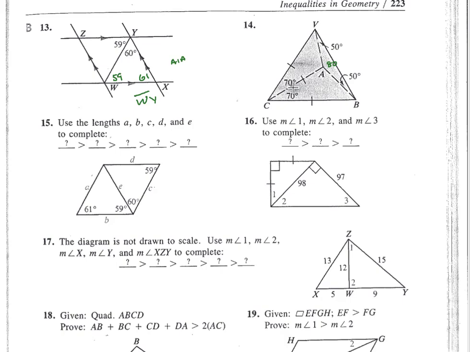In number 14, we've actually got 3 triangles. They're telling us that those 2 angles are 70s and these are isosceles. So 180 take away 70 is 110. Divide that by 2, you get 55. So the angle at B and A in the lower triangle is going to be a 55. And the angle in the left-hand upper triangle at A and B is also going to be 55 degrees.